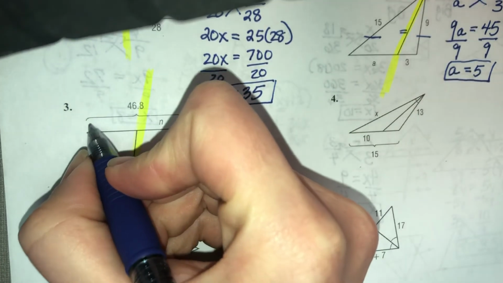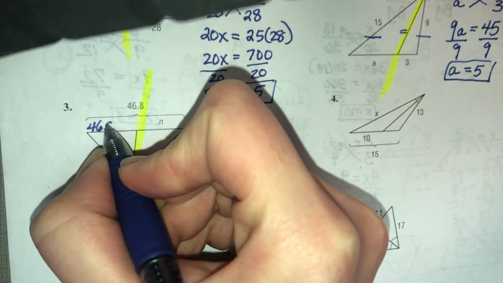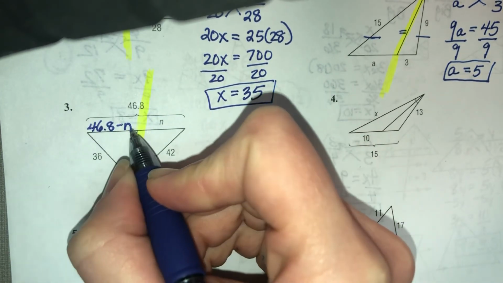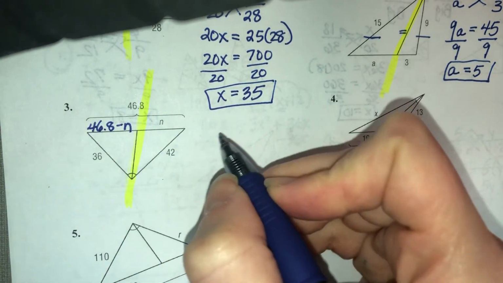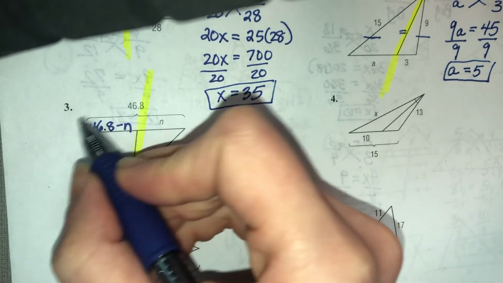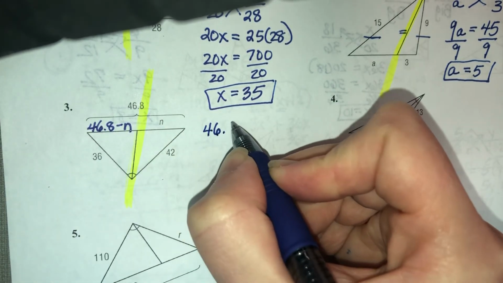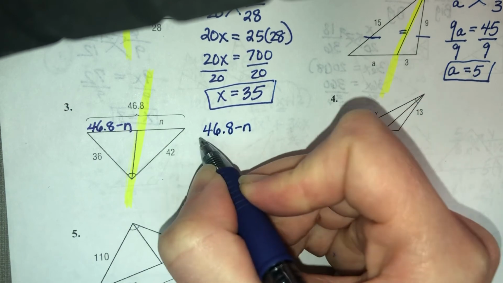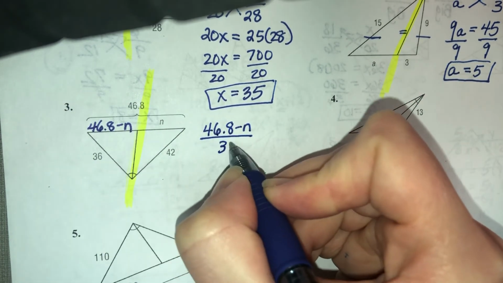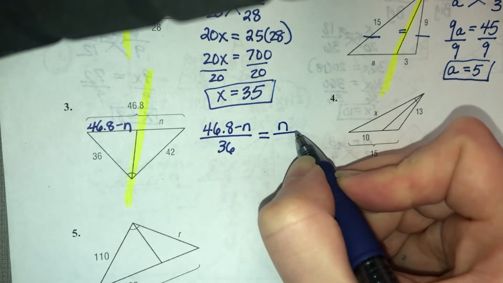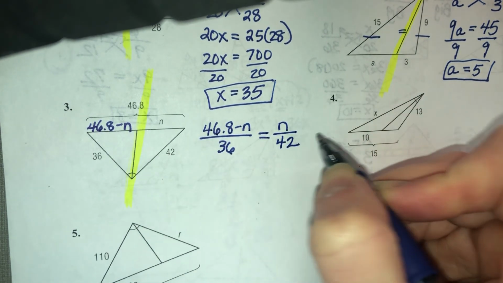So this part would be 46.8 minus n. Take the big minus that part, that gives you what's over here. So my proportion is going to have 46.8 minus n on top of 36, and that will equal n on the right on top of 42.